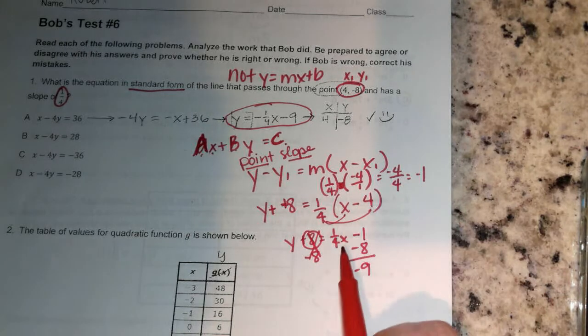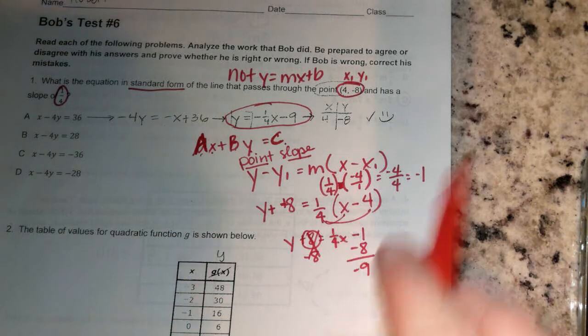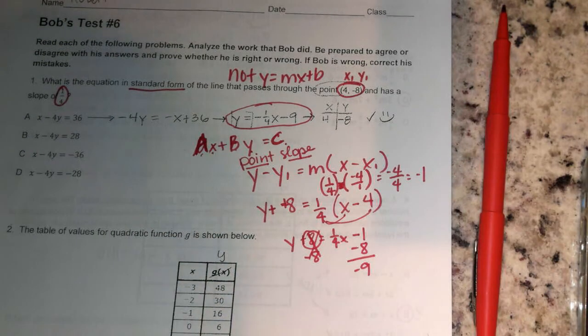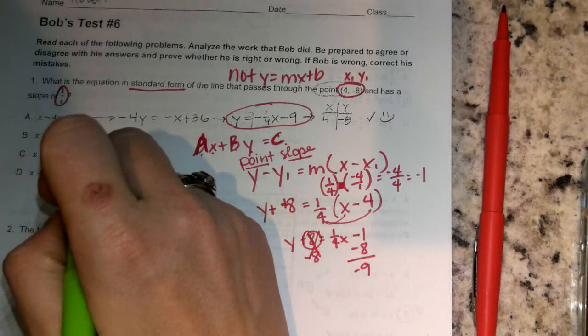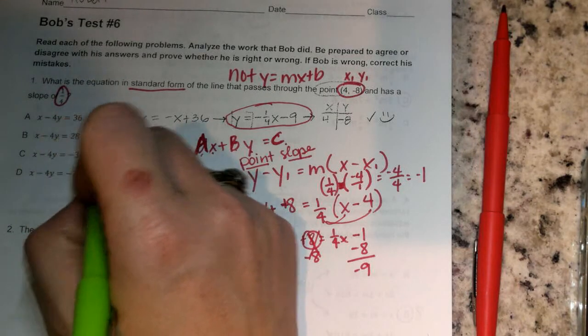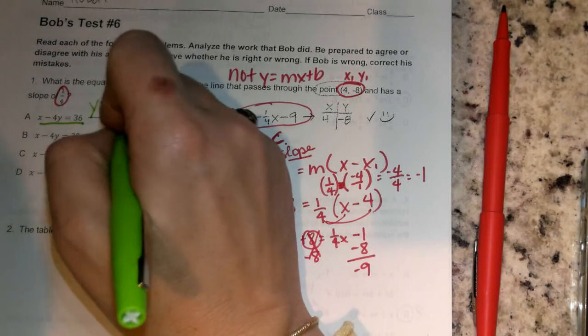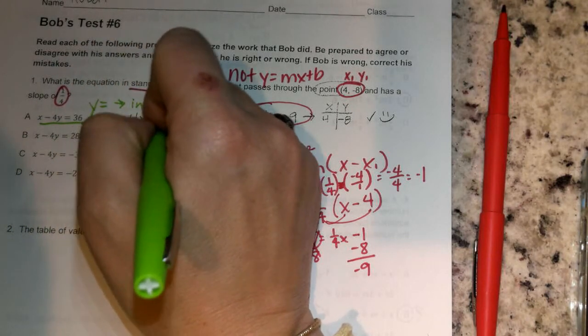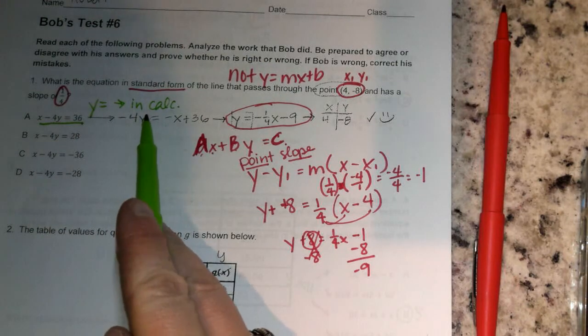So if you want to pause what I've done here, because this is a lot of work, let's just head up to what Bob or Robert did. He just took each answer choice and he said, I'm going to get each answer choice in y equals, because he knows if he gets it in y equals, he can then put it in the calculator. Okay, so that's a really good way to do this, because that's what we've done more of.